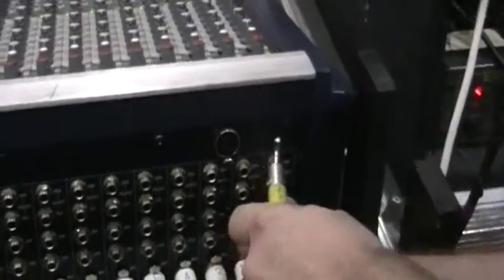So I'm using two leads to do it. One for the send, the second one for the return. So what I'm doing, I'm plugging it in that way. On the other side of our multi-core, I'm grabbing the next two leads with the number 7 on it and plugging them into the effects unit like that. Now we should be able to get the signal on the first channel.